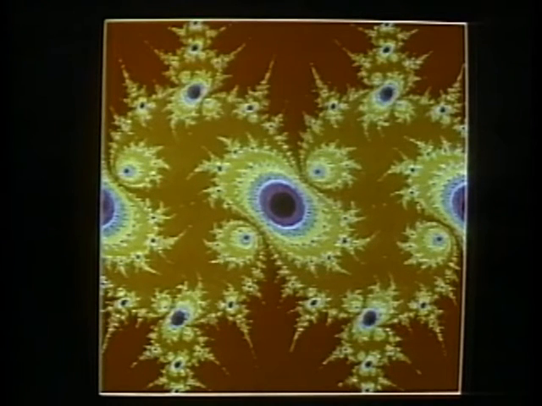Rather, we made a film of changing the parameter value in the complex sine continuously. The next slide shows where we began. The next slide is the Julia set in magnification for 1 sine z.